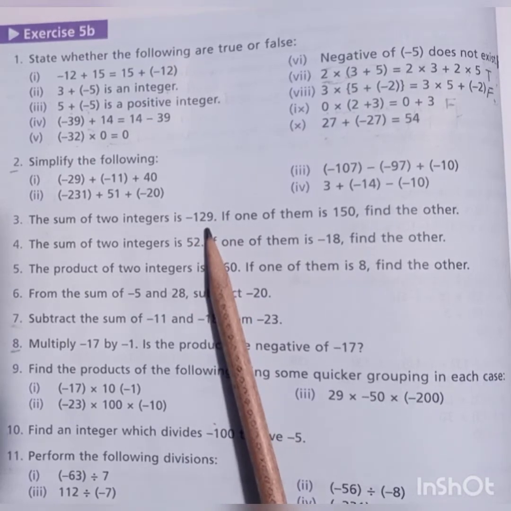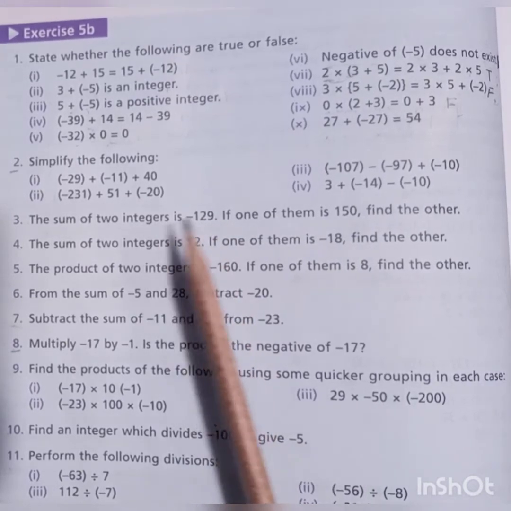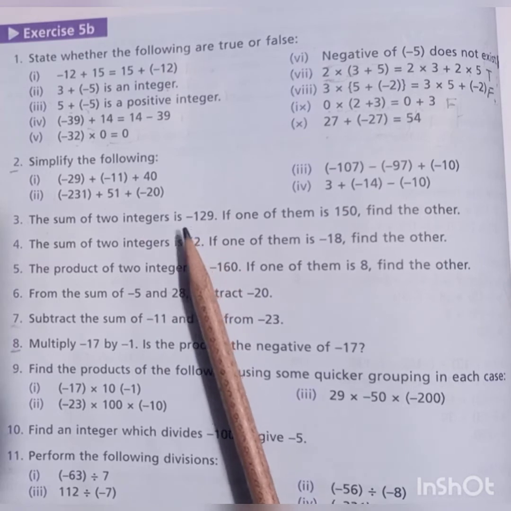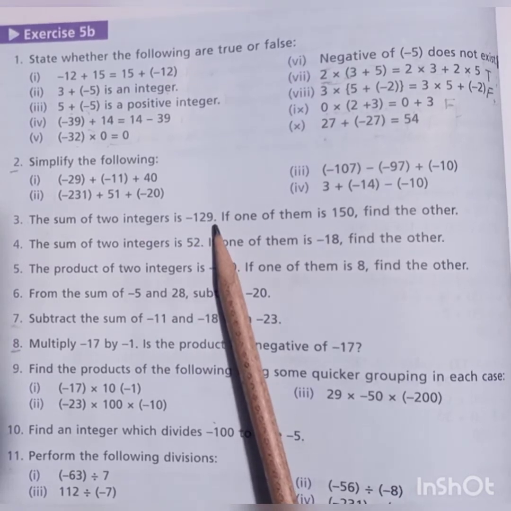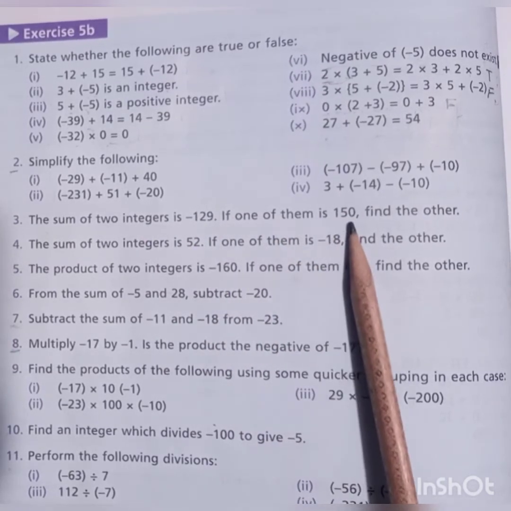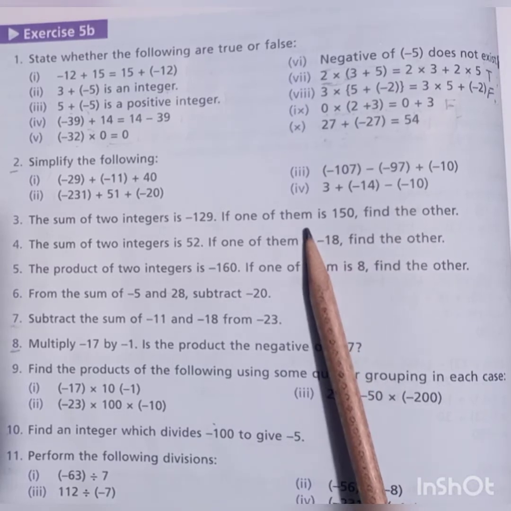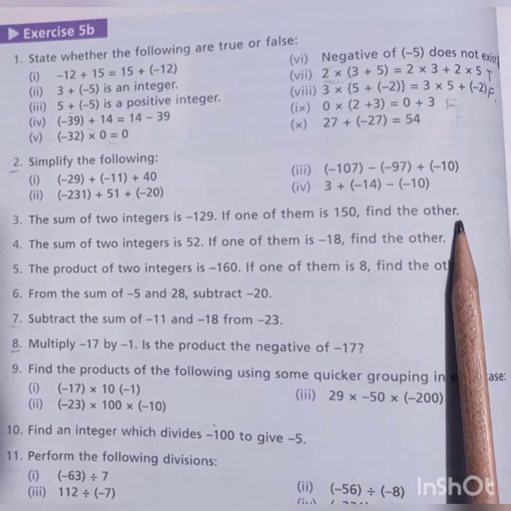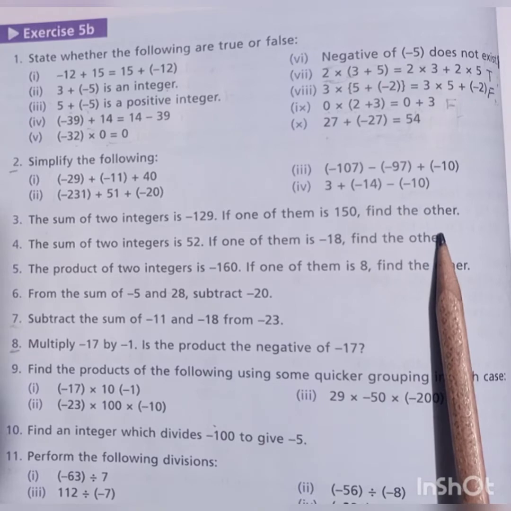स्टूडेंट्स, कोई से भी दो इंटीजर जिनका सम किसके इक्वल है, अगर हम दोनों इंटीजर्स को ऐड करें तो उनका सम माइनस 129 के इक्वल होगा. If one of them is 150, अगर उनमें से एक इंटीजर 150 है, find the other. सो वी हैव टू फाइंड द अदर इंटीजर.